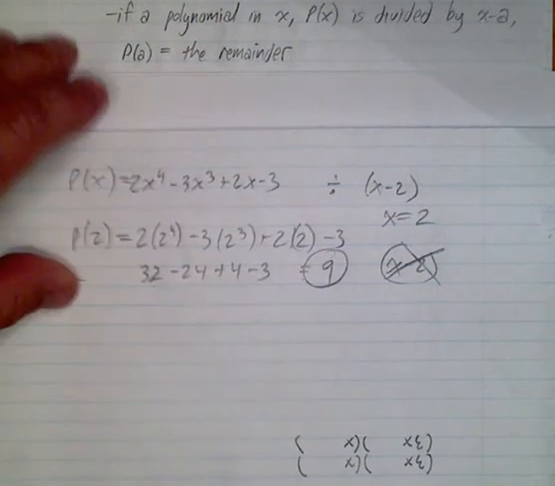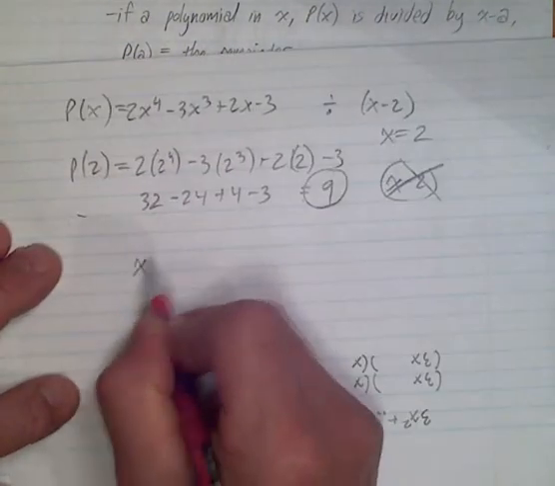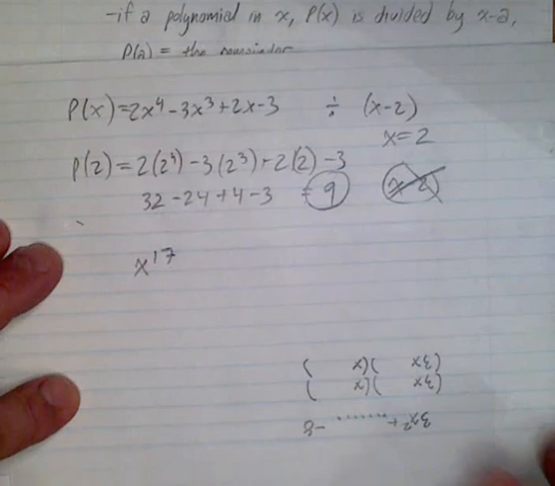Let's look at a more complicated one potentially. If I said x to the power of 17, where am I?